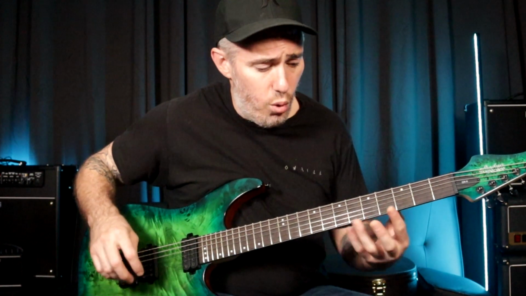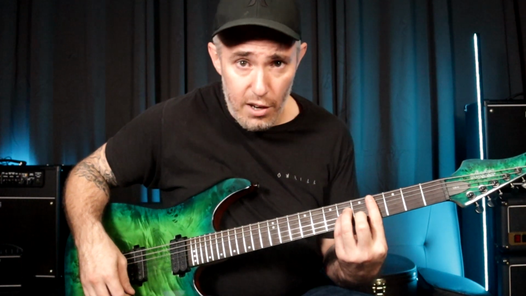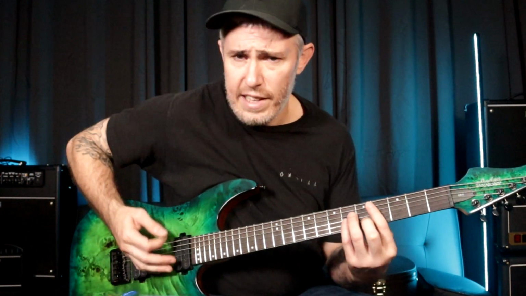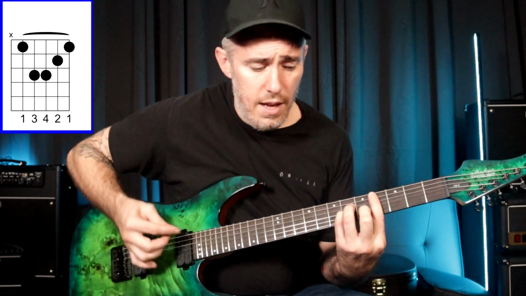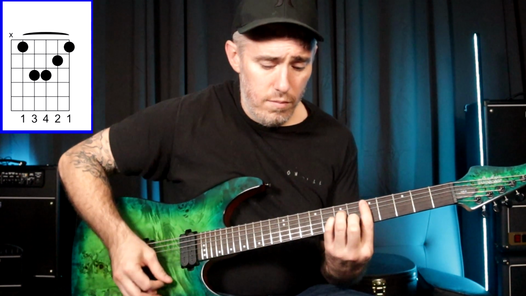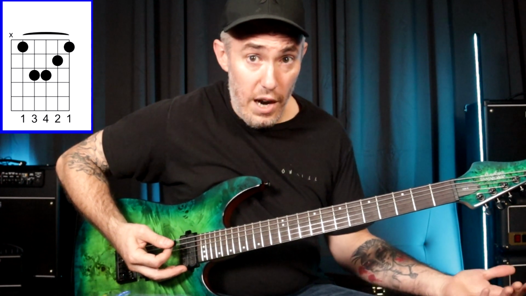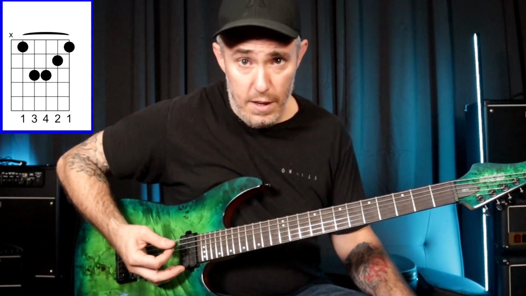So I just grabbed a bar chord that was rooted on the A string. I like playing minor chords that are rooted on the A string. I just like that shape. Now I could have played this anywhere. I just happened to choose the 4th fret. Why did I choose the 4th fret? I don't know. That's just the one I played.